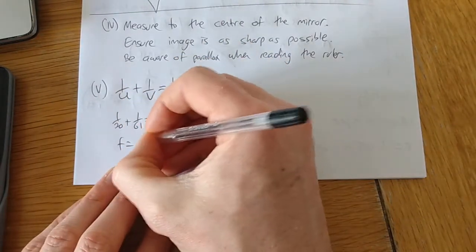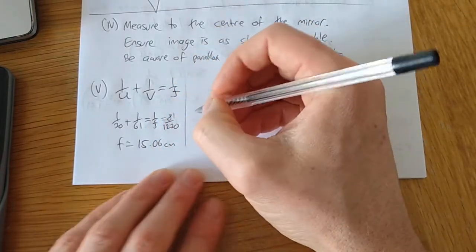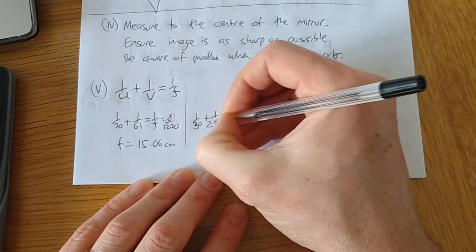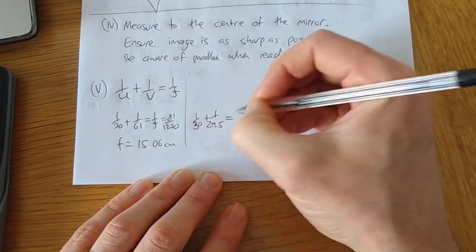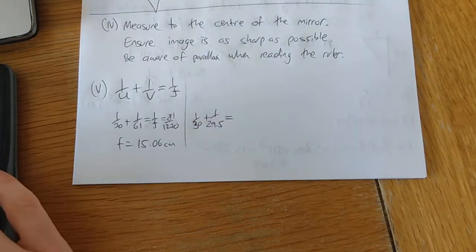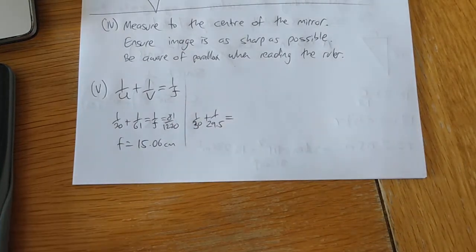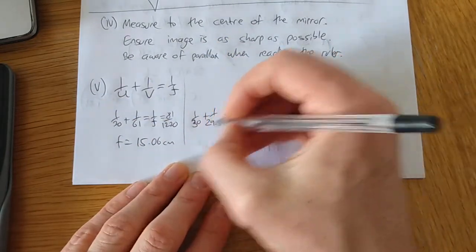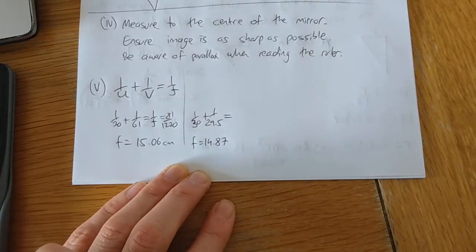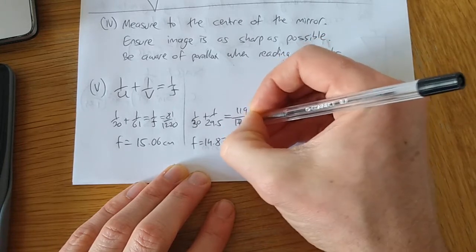is 15.06 centimeters. Okay, I'm going to do 1 over 30 plus 1 over 29.5, invert that, and I get a value of 14.87. So that, just by the way, was 119 over 1770.